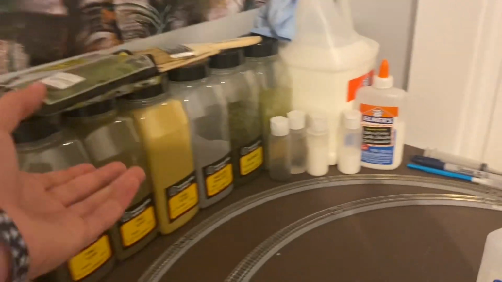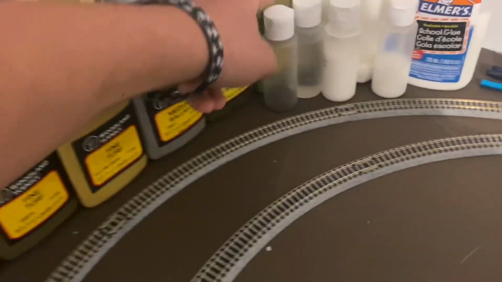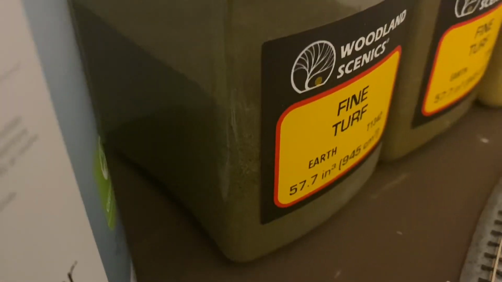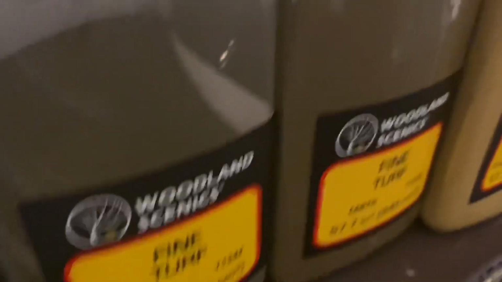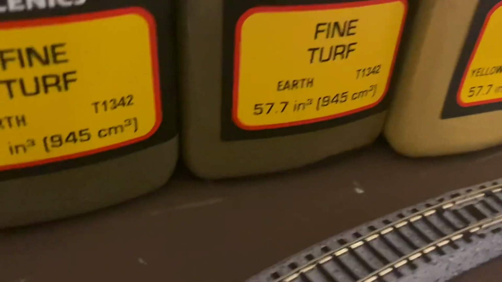The other thing for ground turf is, if you're using just earth but you also have burnt grass, mix them together. You can make a little lighter color than just the earth, or a little darker color than just the burnt grass.